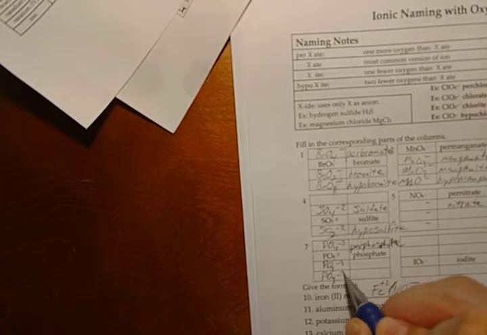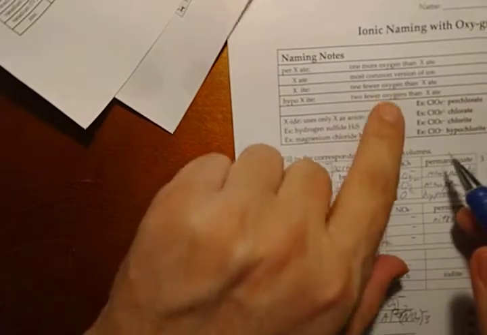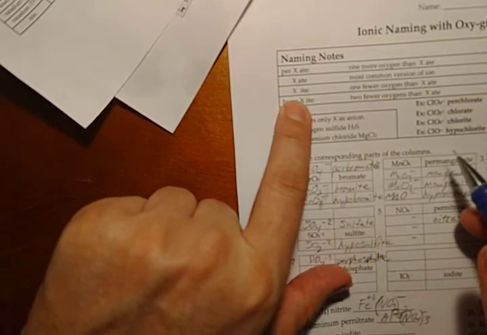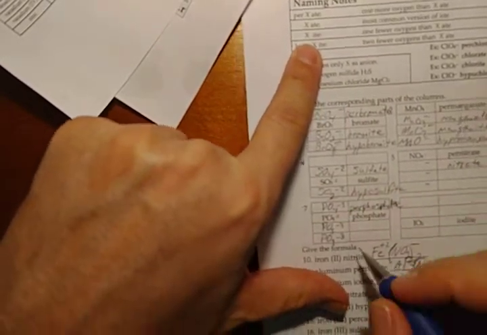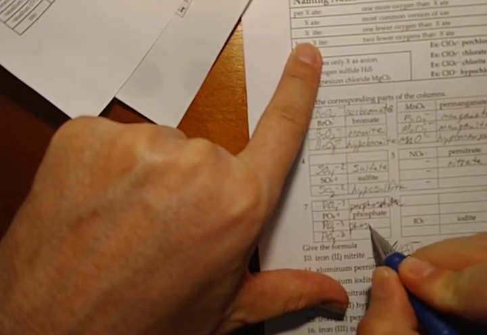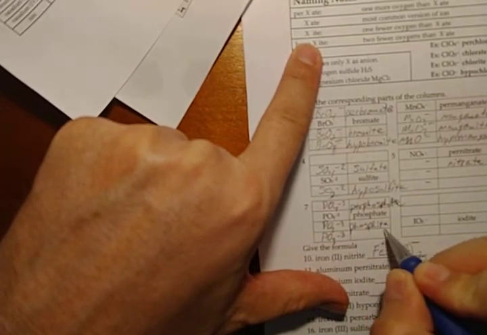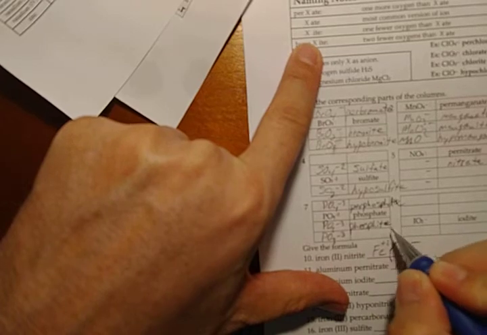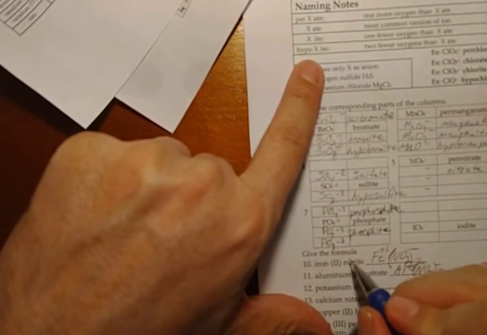And one fewer, and one fewer than that. One fewer would be phosphite. And one fewer than that would be hypophosphite.